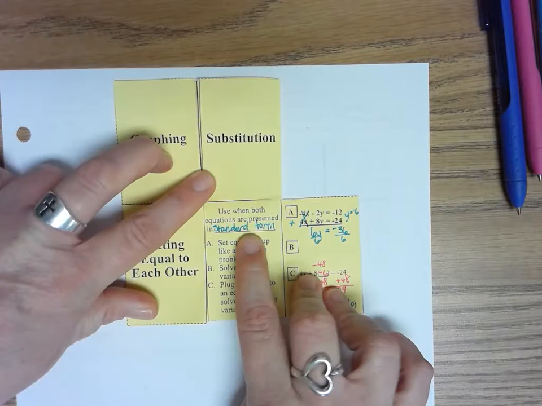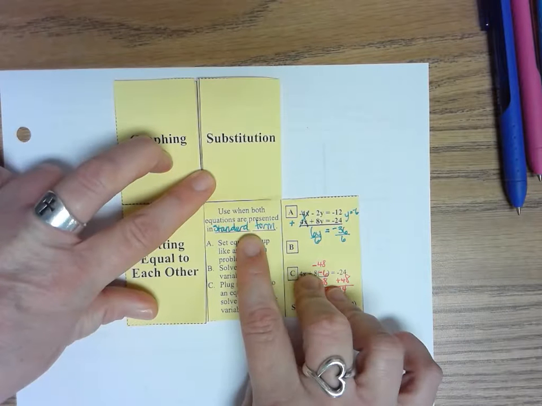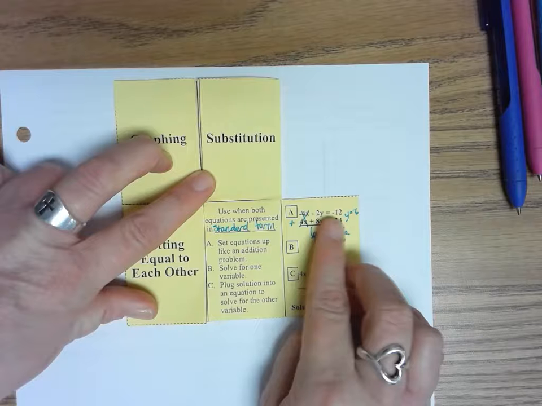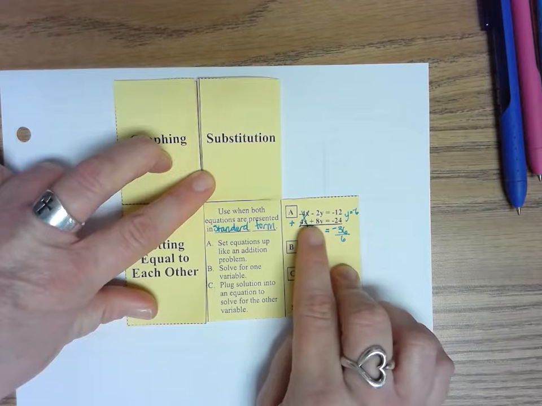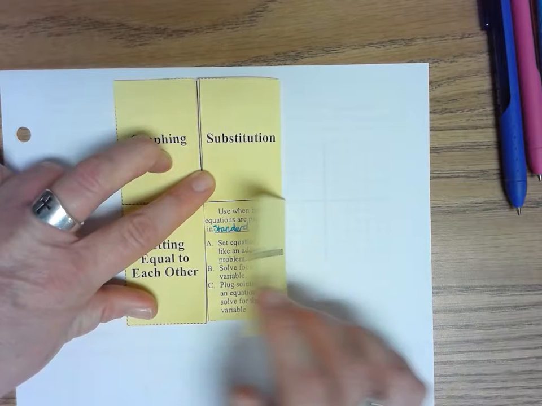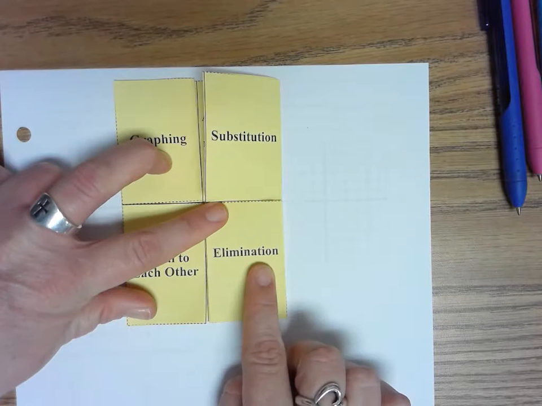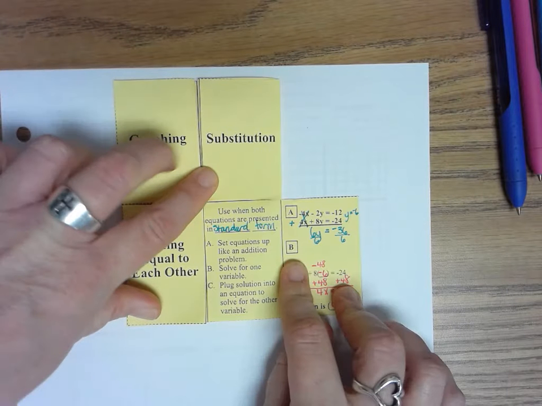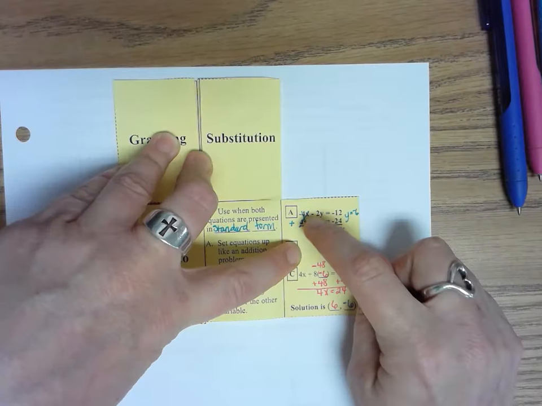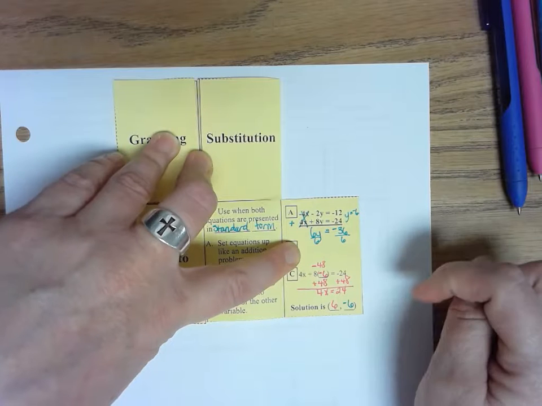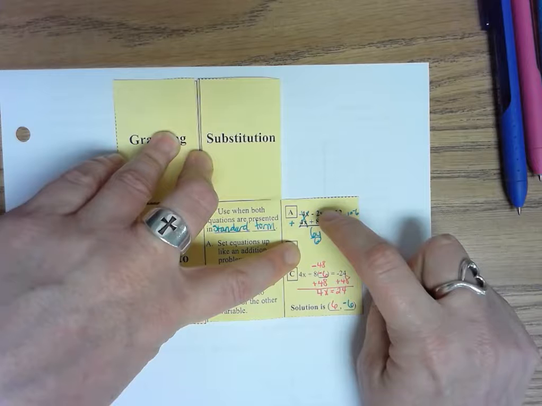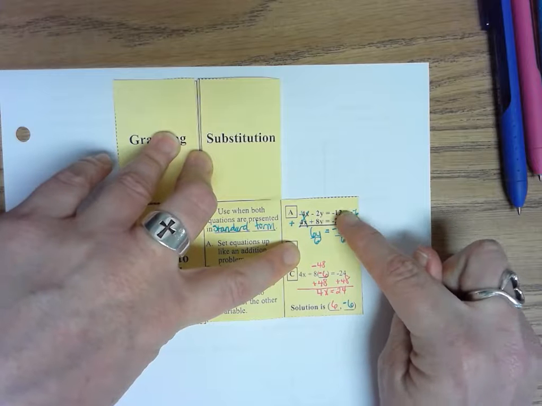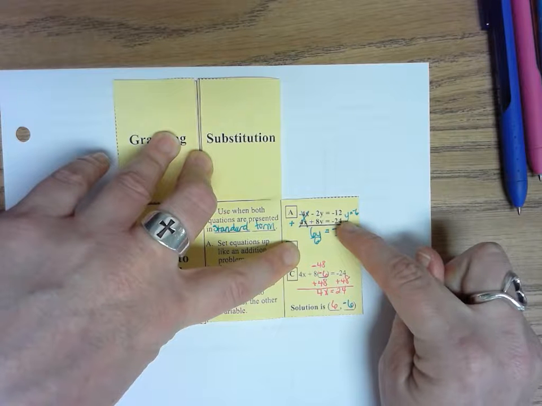If they're both in standard form, with x's and y's on the same side and your constants on the other, then I'm going to use the elimination method. Elimination means to eliminate, to get rid of. So what I'm going to do is get rid of a variable. If you look at this, negative 4x plus 4x eliminates, it's 0. Negative 2 plus 8 would be 6y. And when I add negative 12 plus negative 24, I get negative 36.